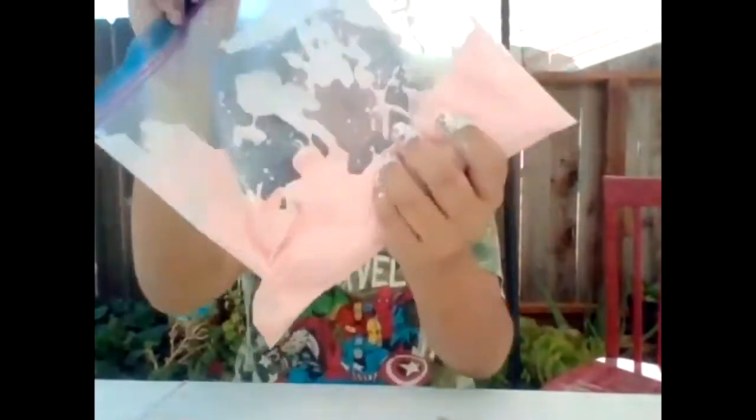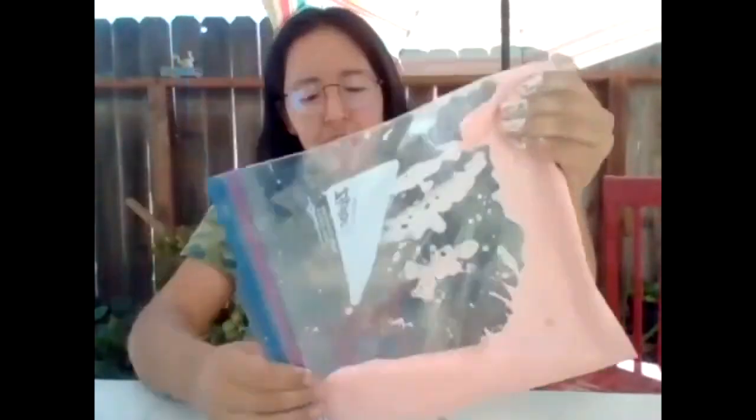So as you can see, when you squeeze it, you can feel it getting harder. But when you're not squeezing it, it's just rolling around like a liquid.